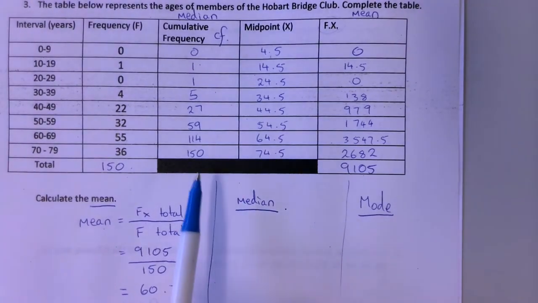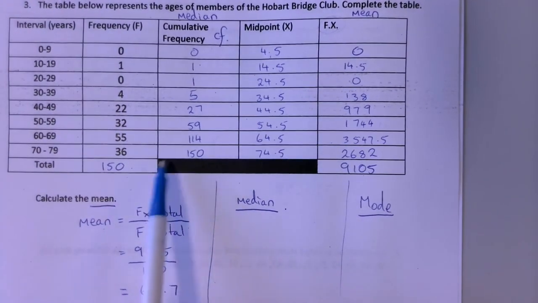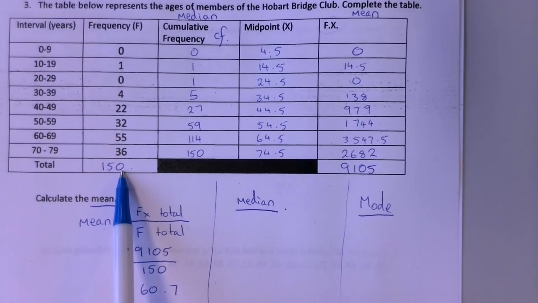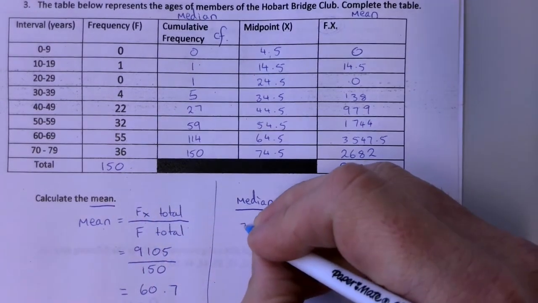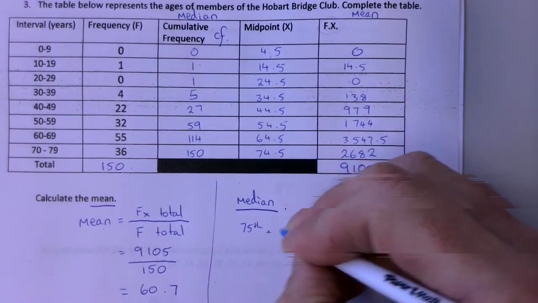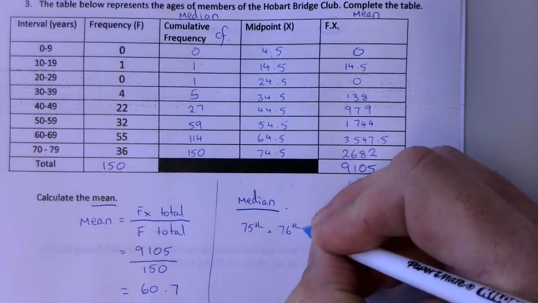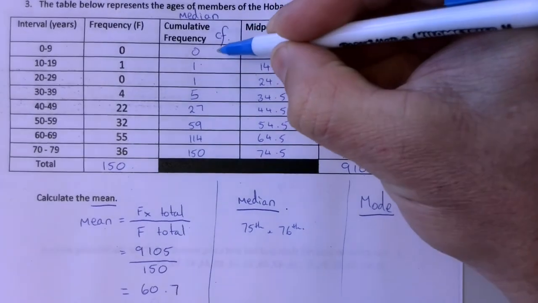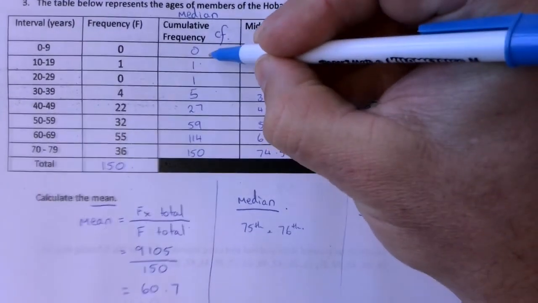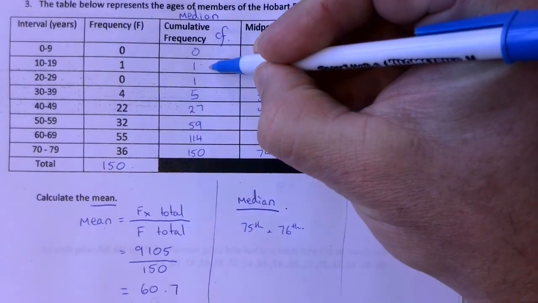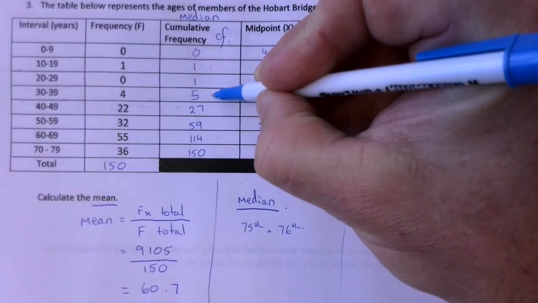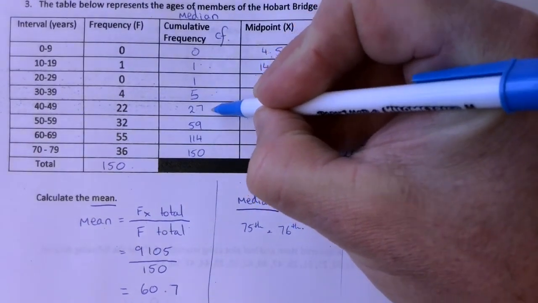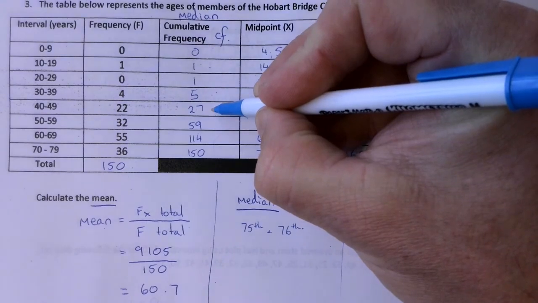The first thing you need to do is have a look at what the total number of outcomes there are. So there's 150 altogether, or 150 scores. So I am looking for the 75th and 76th score, okay? And the way that I do that is I run down this column and I say, right, this is where the first score happened. This is where the 4th through to the 5th score happened. This is where the 6th through to the 27th score happened, etc., etc.